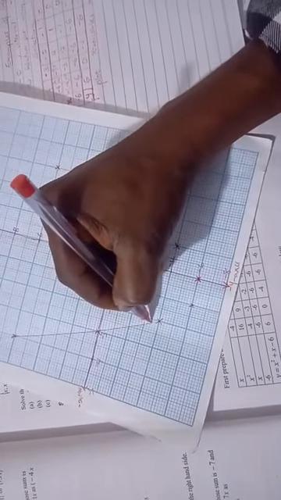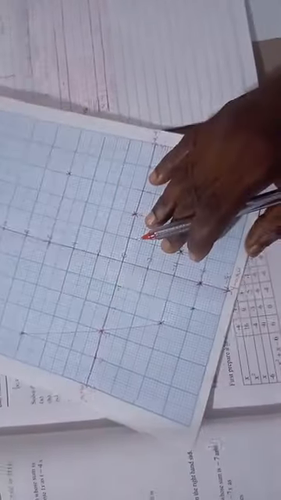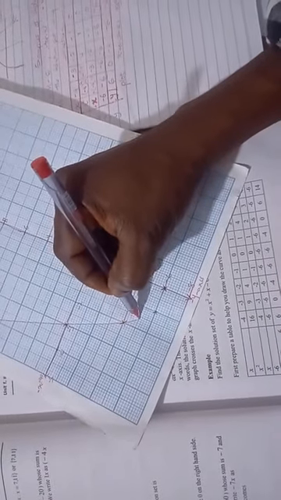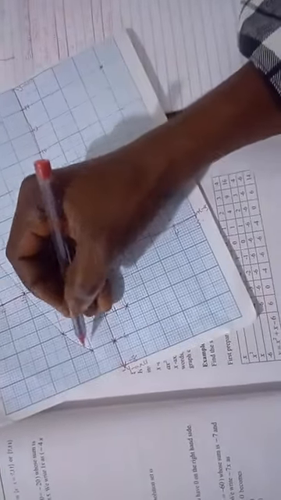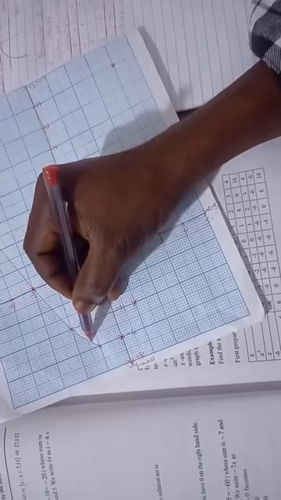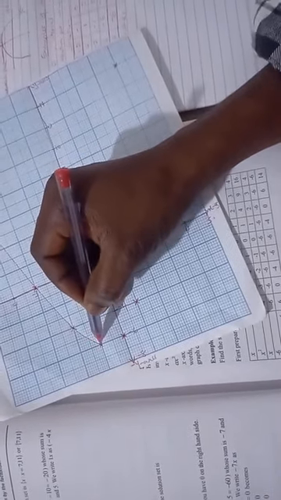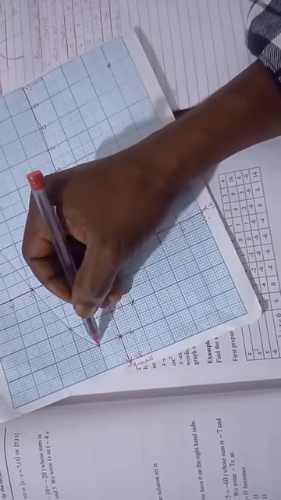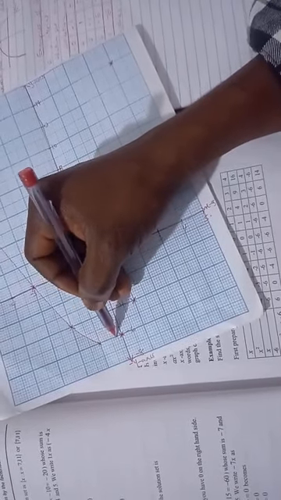The cross, so let me come and match. This place is a curve. There is no way the apex of a curve can be a straight line. So we can't join like this. It's a curve, so we cannot join like this.